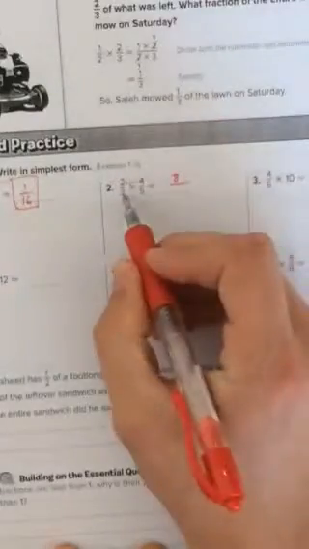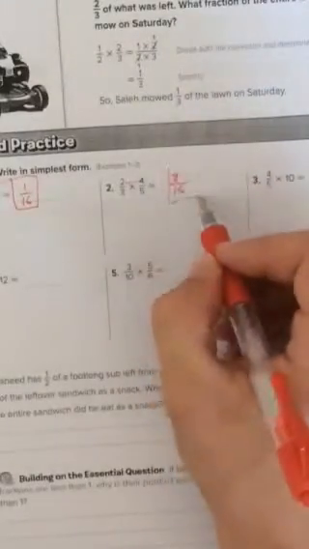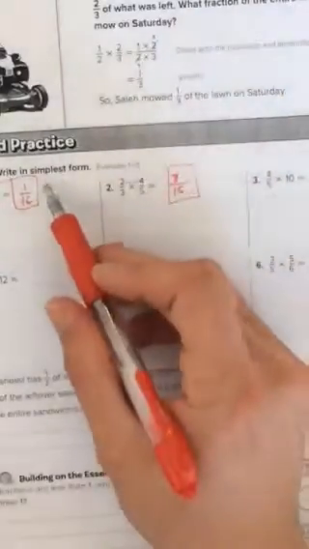2 times 4 straight across is 8. 3 times 5 straight across is 15. Is there a number that divides 8 and 15? No, there's not, so it is in its simplest form.